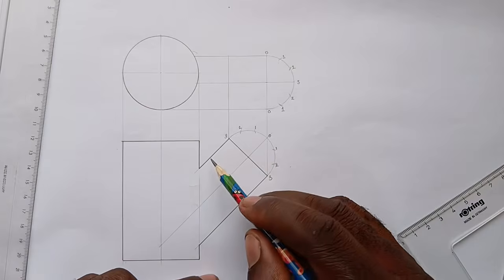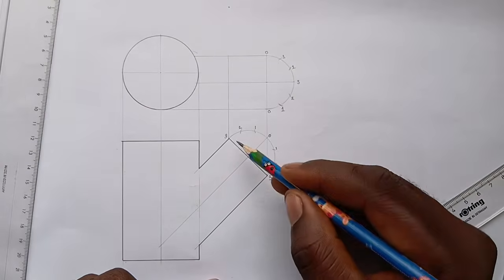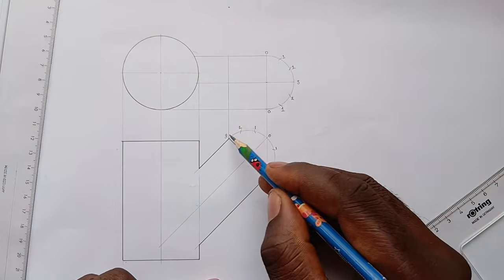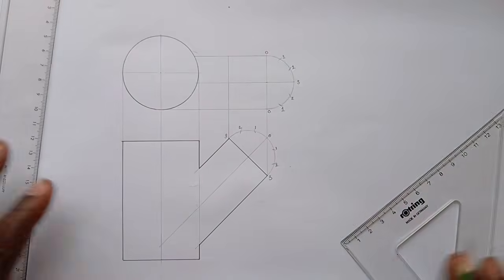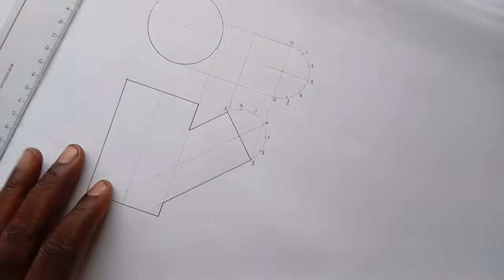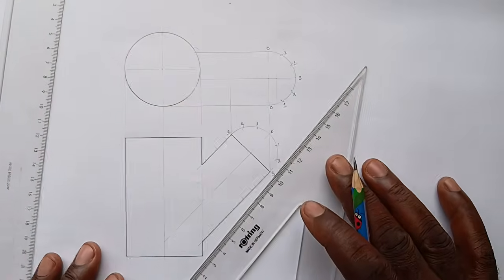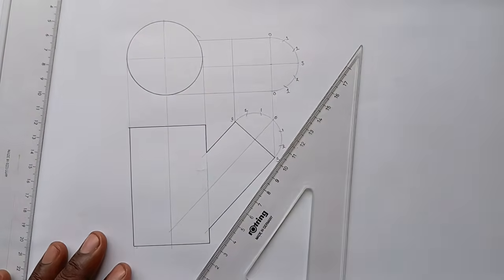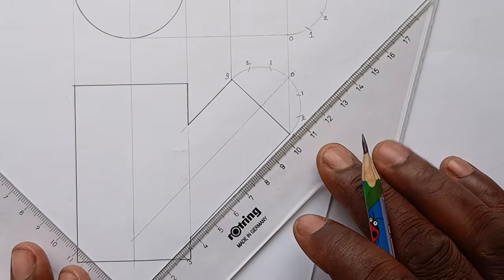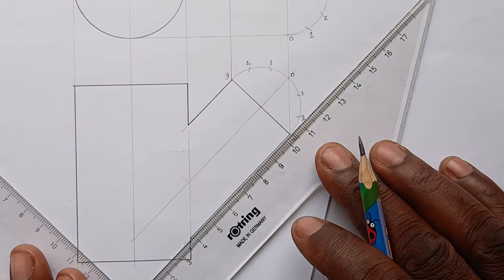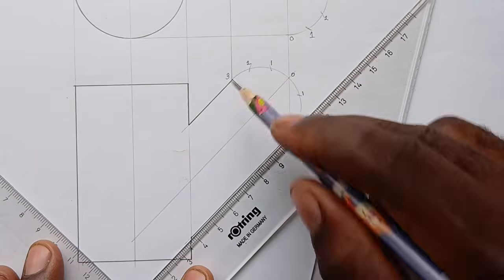Because this pipe here is inclined at an angle of 45, you're going to see this part from the plan as an ellipse here. So we're going to draw that. Before we do that, we'll transfer lines. Align your set square with this line here, with this one, and transfer lines to 2, 1, 0, 1, 2.